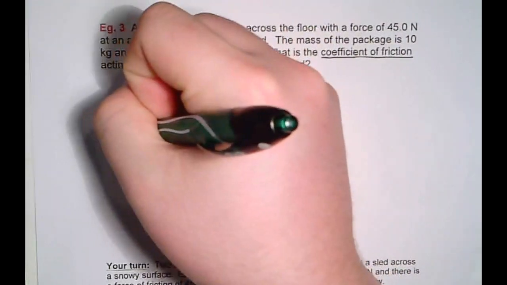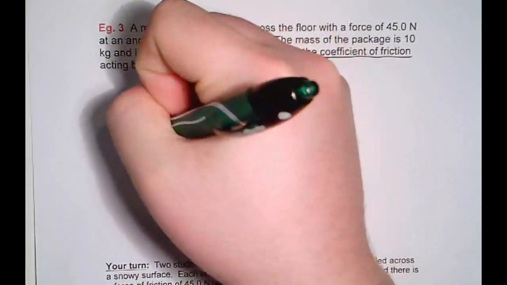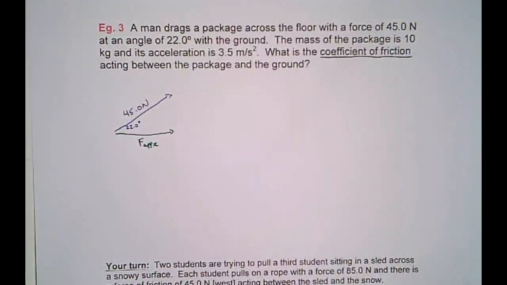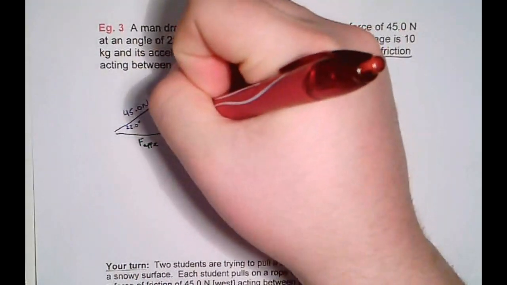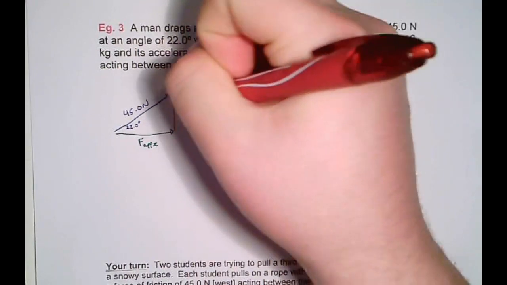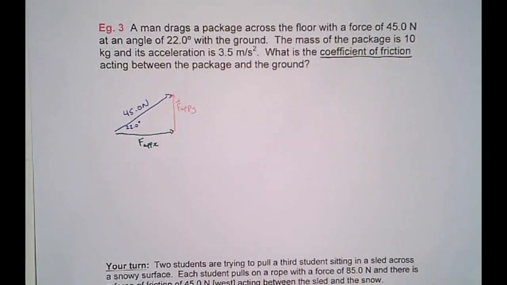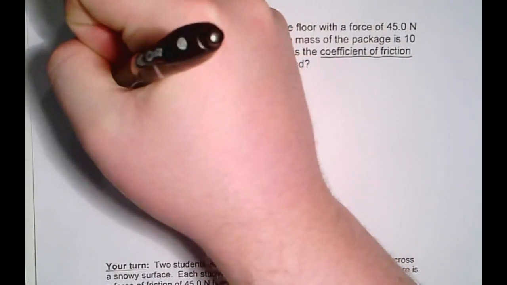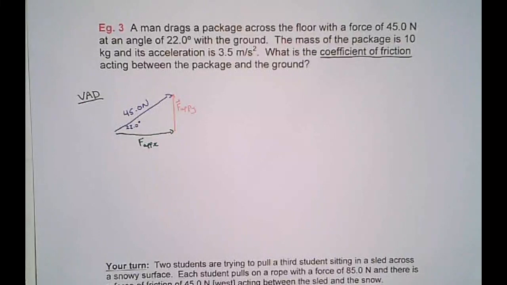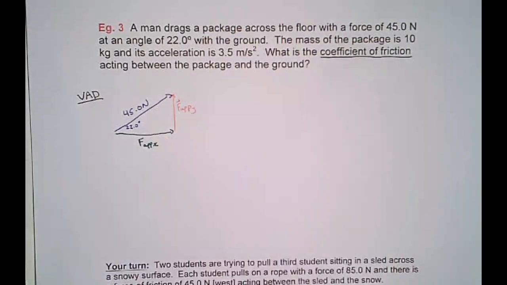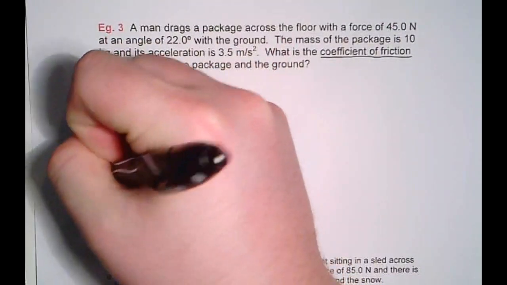With our angles, we have our x component, so our force applied in the x direction, and we have our force applied in the y direction. What we've been doing, we call these vector addition diagrams. But remember, anytime we are talking about force, we also need to include a free body diagram.